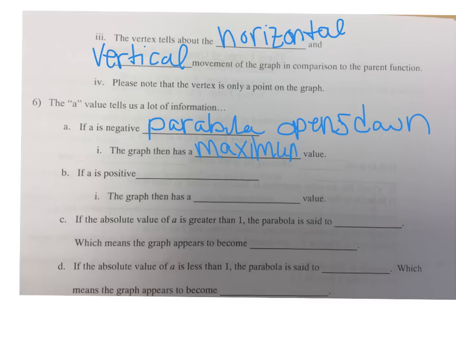Remember that the vertex becomes a max, or maximum value. If a is positive, the parabola opens up, and the vertex now is the smallest value, which we call a minimum value.